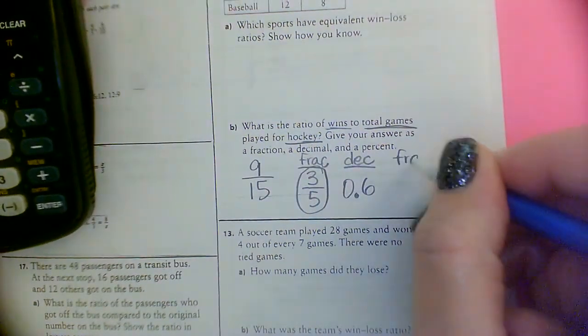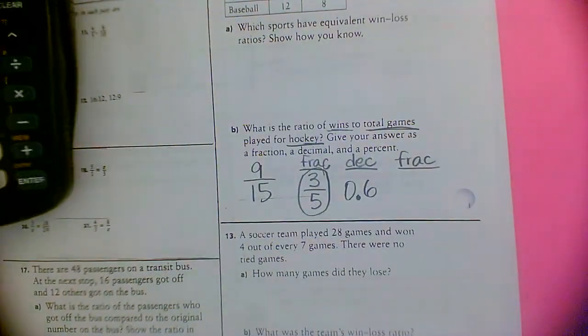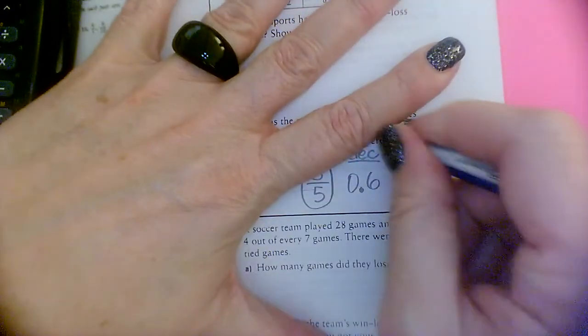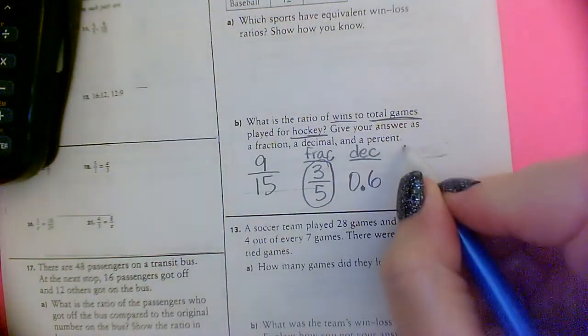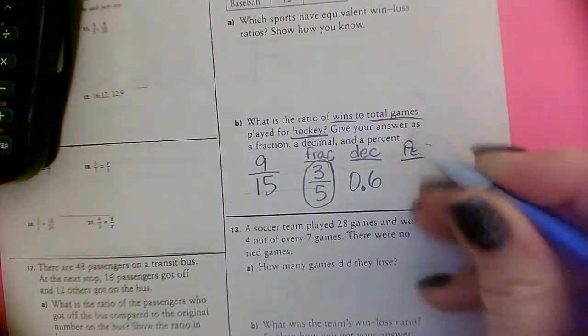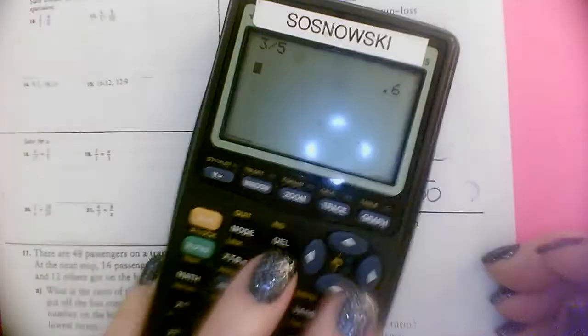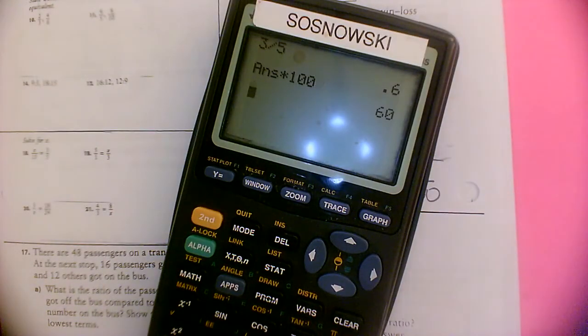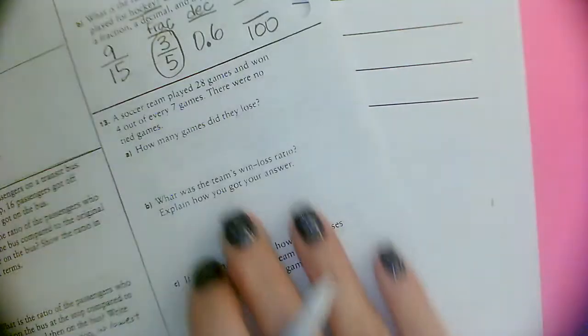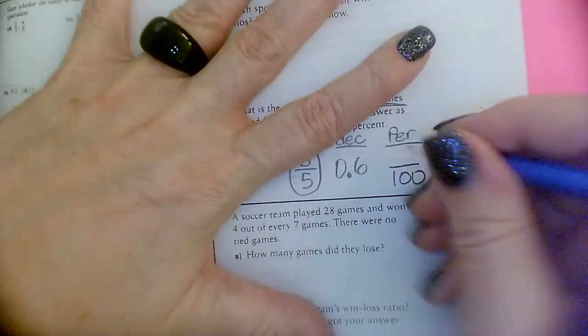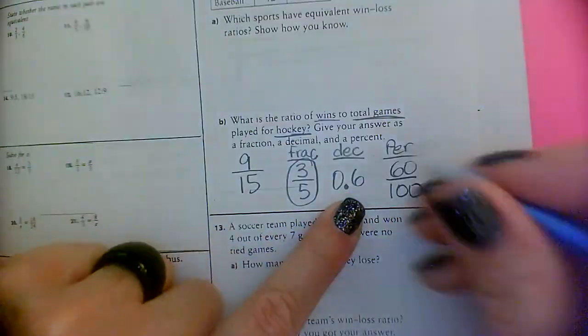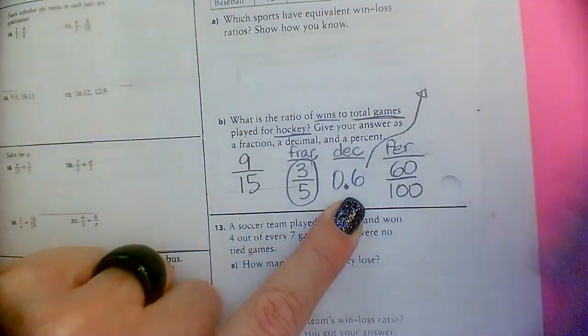Oh, no, we did a fraction. Percent. What does a percent mean? I need something out of 100. 60%. Or you could just take your decimal, times it by 100. 60. Now, if I didn't know that, I could do this.